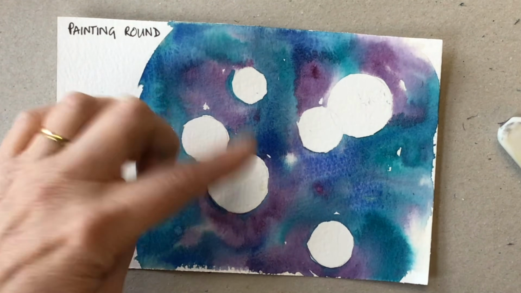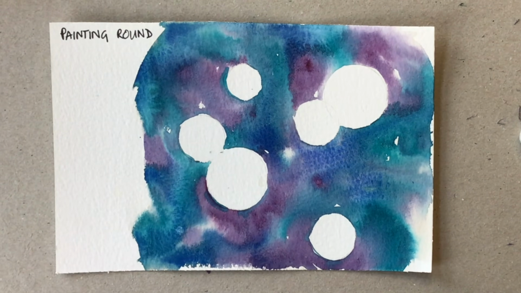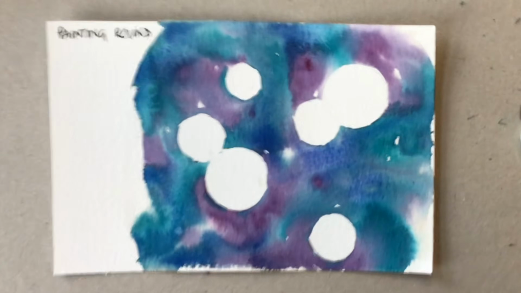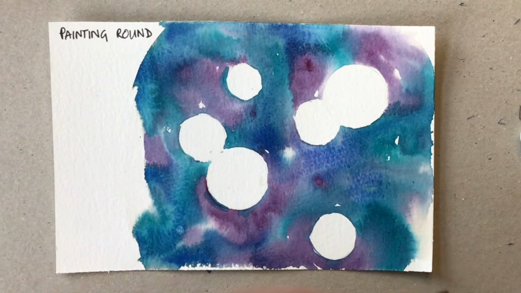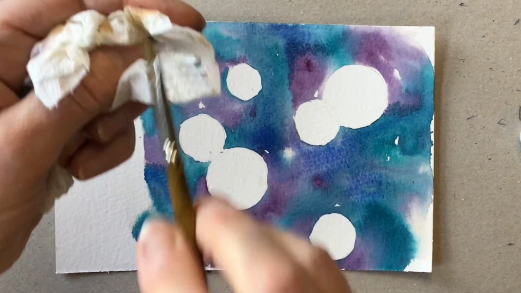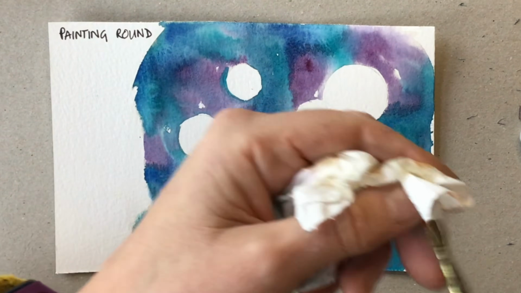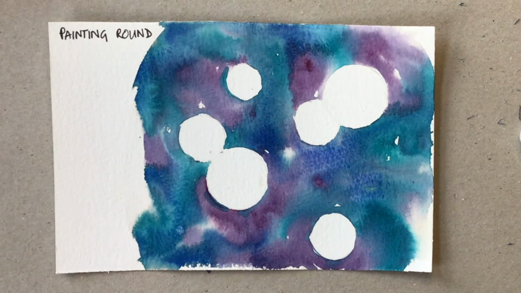And you can see that I haven't got perfect circles and they are very hard edged, so we need to do something to them to make them look more bokeh like. And again, I'm going to just use that little short flat brush, which I'm cleaning off, definitely want that clean, and drying on my paper towel.